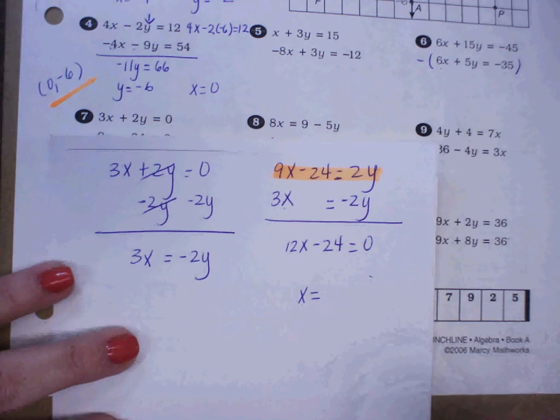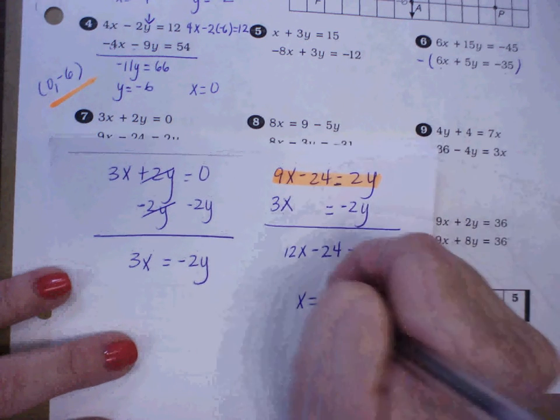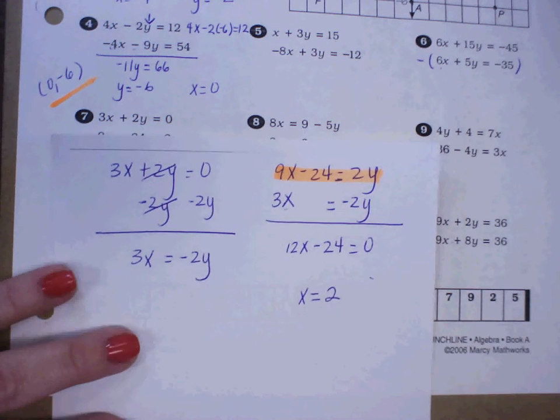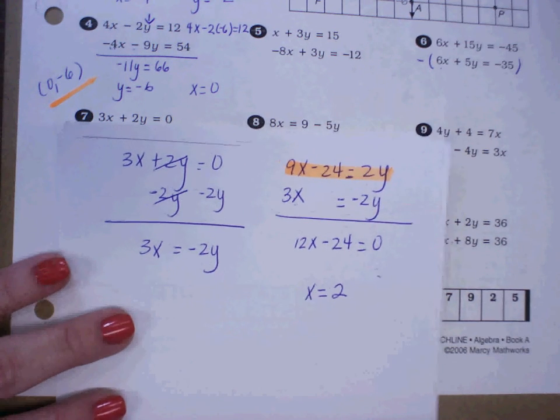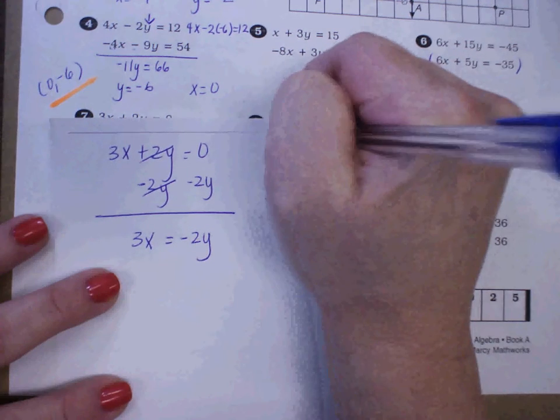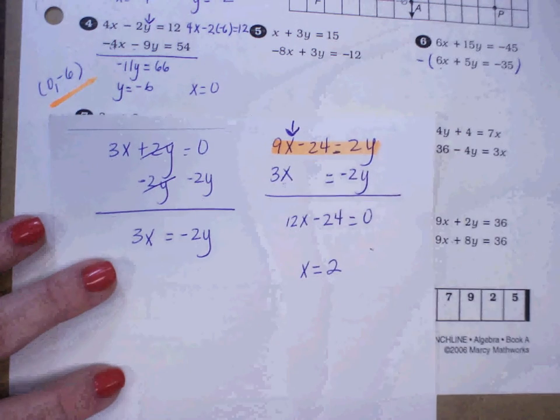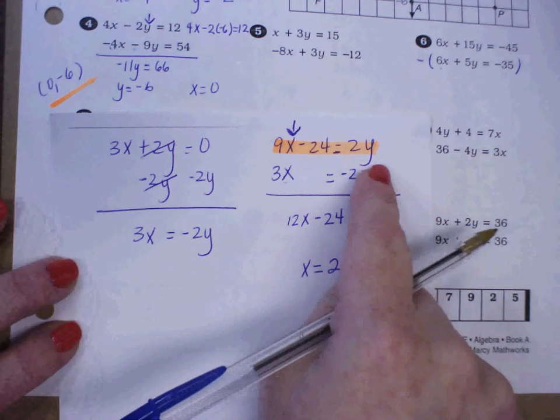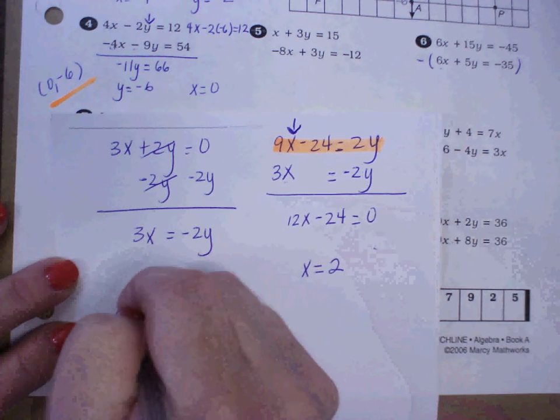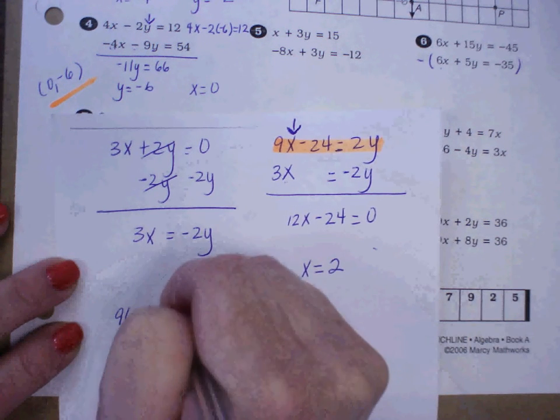All right, now I'm going to come over here and do what? Substitute, right? Notice how I'm highlighting the one that I did not change. So 9 times 2 minus 24 equals 2y. There are times where eliminating is really easy to do, but there are times that graphing is a lot quicker.